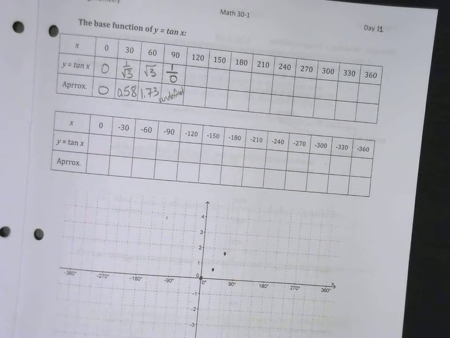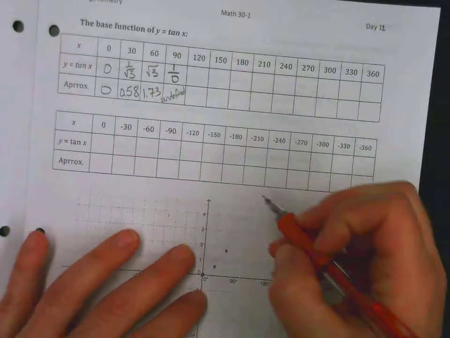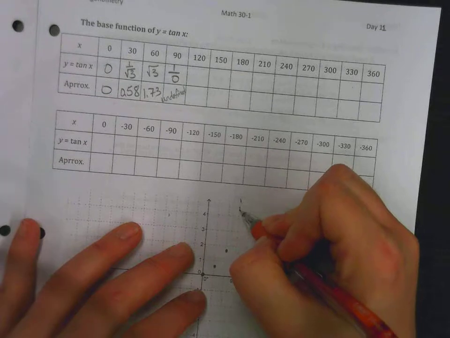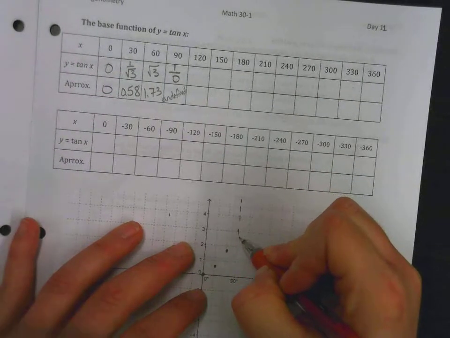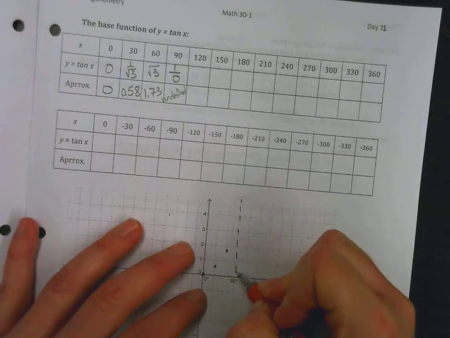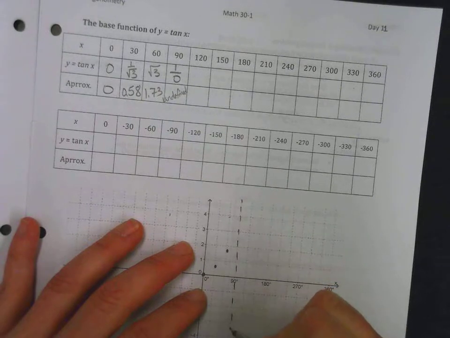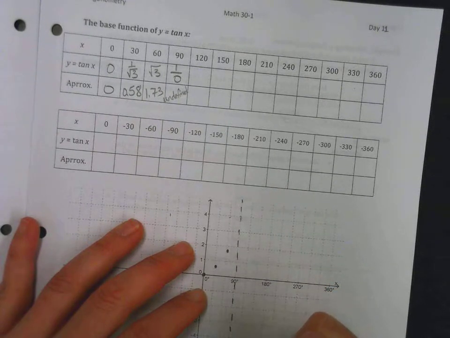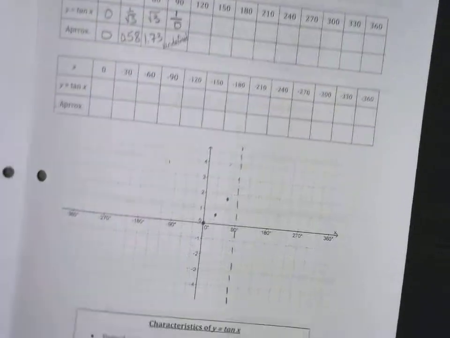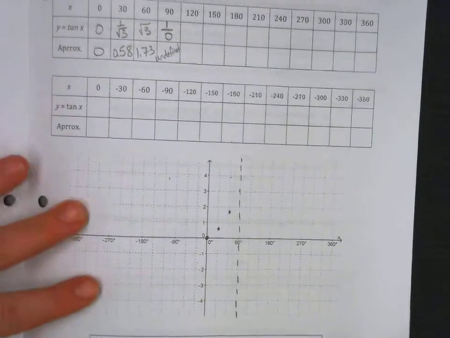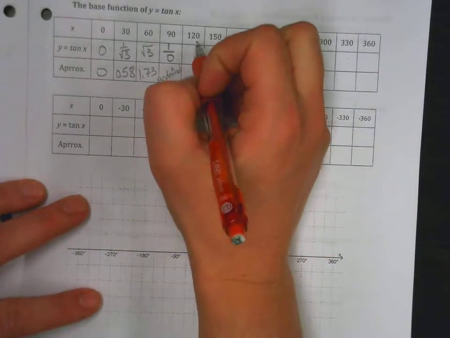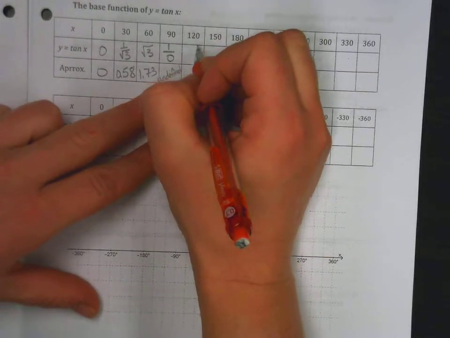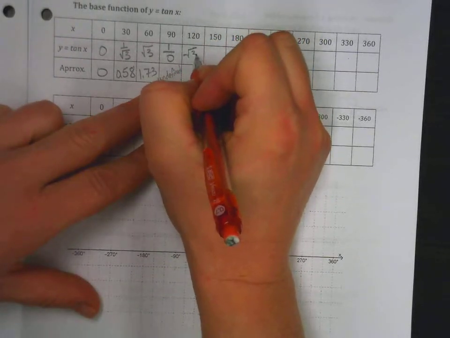So at 90 degrees, because the graph is undefined, we get this vertical asymptote occurring. And then at 120, our value is negative root 3, which is negative 1.73. So our value now is approximately here.